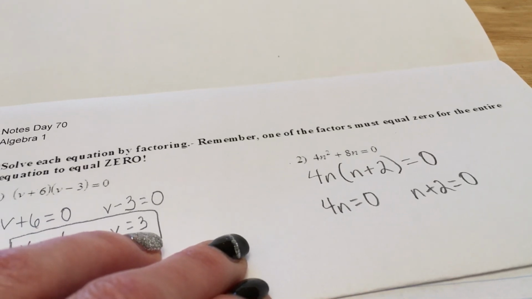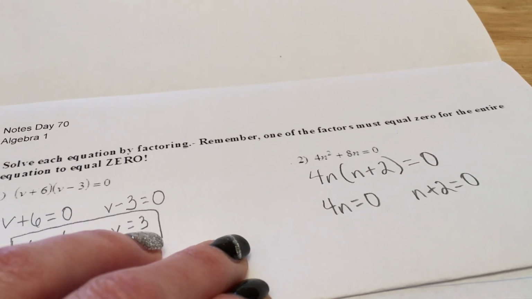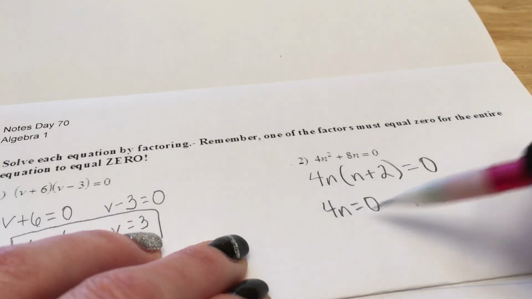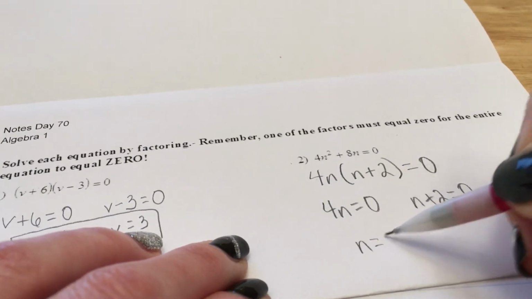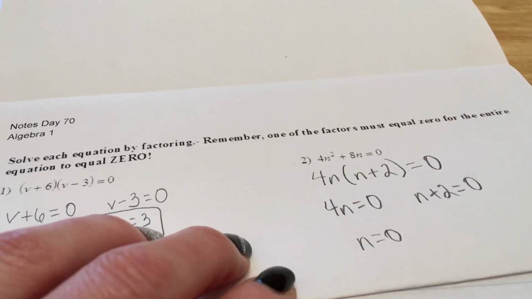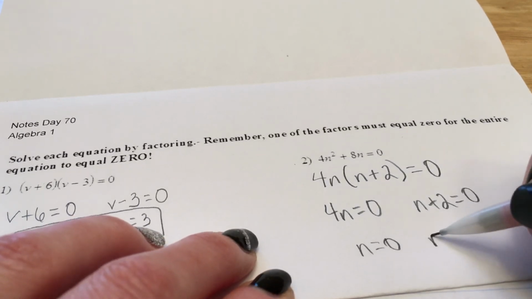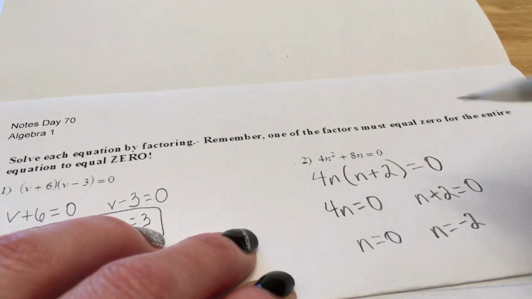Solving both of those equations should look like something you feel pretty comfortable doing. Here, if I divide both sides by 4, I get n is equal to 0. And here, if I subtract 2 from both sides, I get n is negative 2.